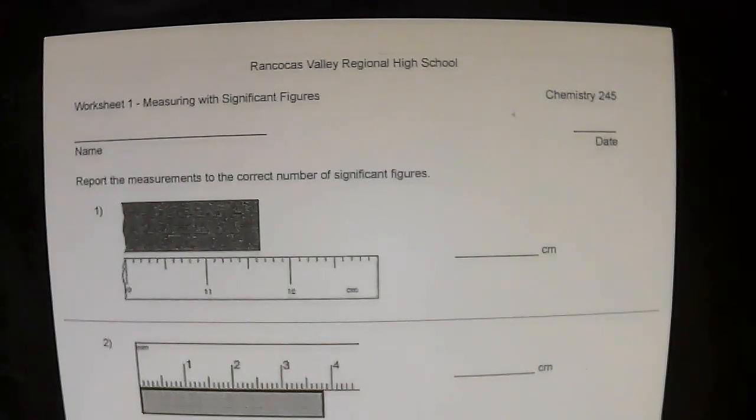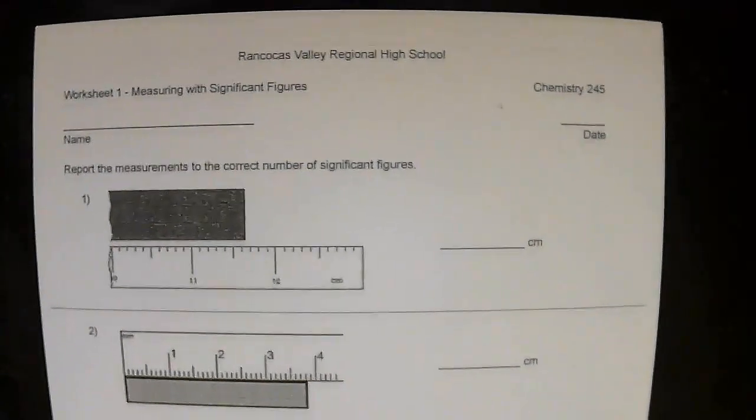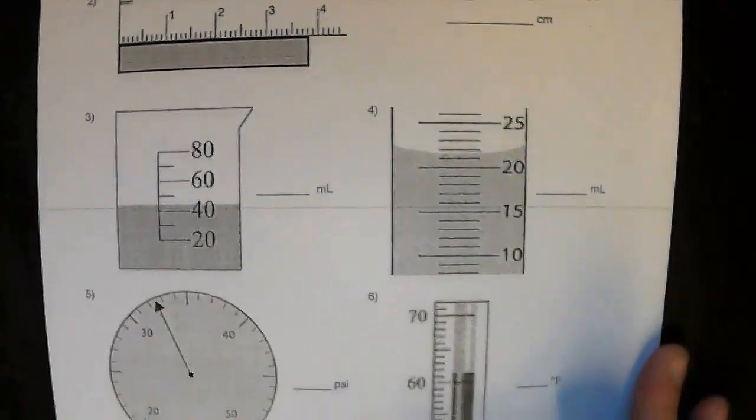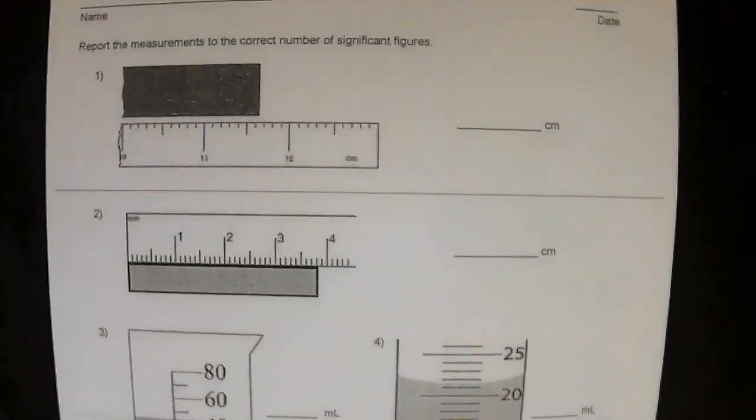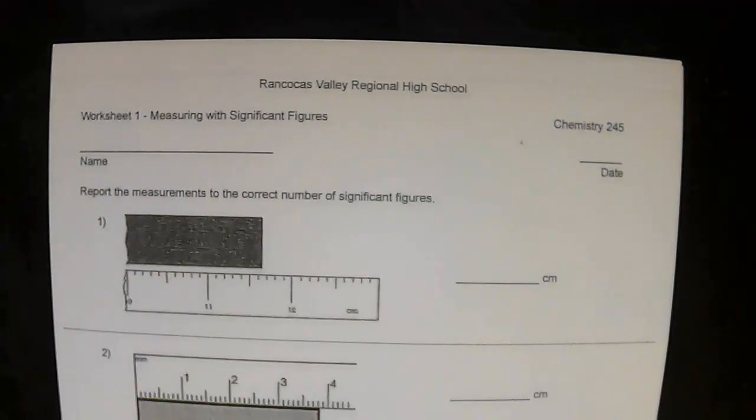And so this is the worksheet that you have, and you'll see in this worksheet you have a lot of objects that you're trying to measure. And in order to do this, let's zoom in real close on each problem. That way we can really do some estimating.